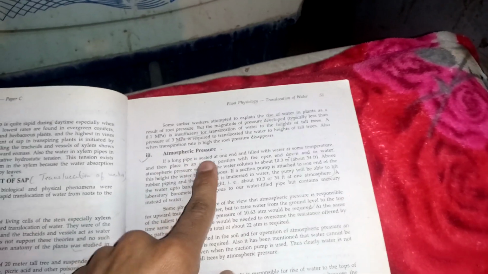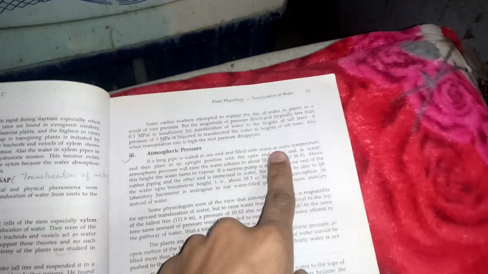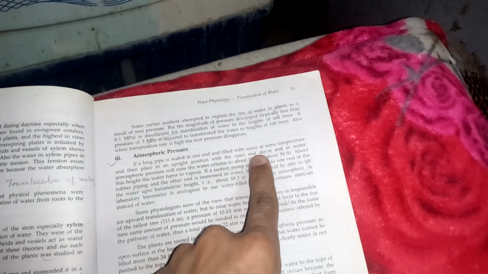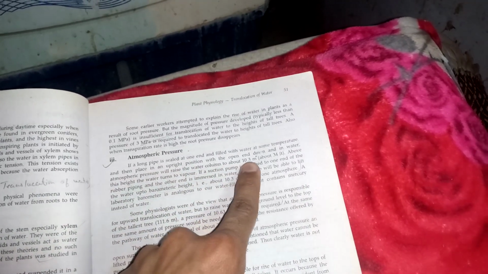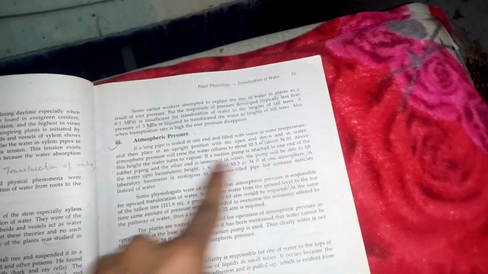If a long pipe is sealed at one end and filled with water, and then placed in an upright position with the open end down in water, atmospheric pressure will raise the water column to about 10.3 meters, about 20 feet above atmospheric pressure, the height where the water turns to vapor.